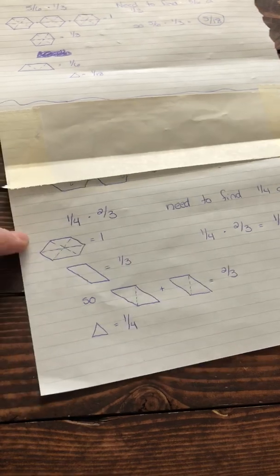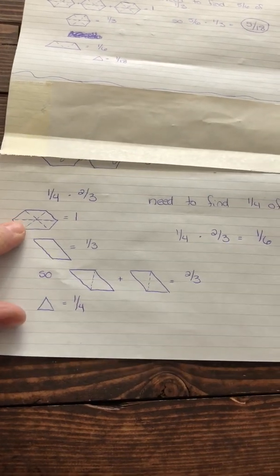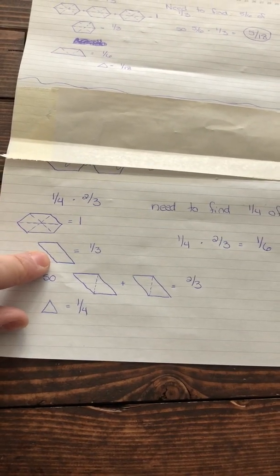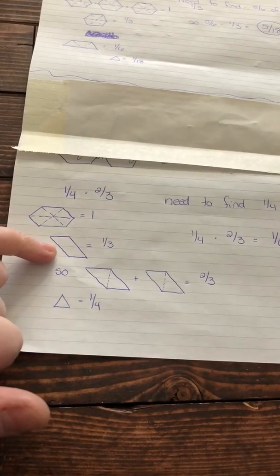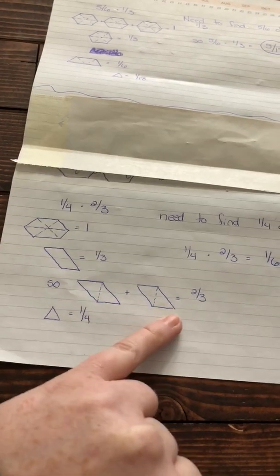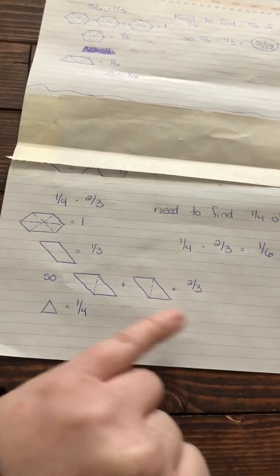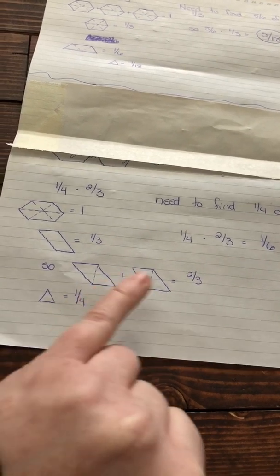Down here we're looking at 1/4 times 2/3. We need to find 1/4 of 2/3. So our hexagon equals 1. This shape is 1/3, and 2 triangles can fit in this shape as well. So down here we do 1/3 plus 1/3 equals 2/3. And remember that 2 triangles can fit into a 1/3 shape.